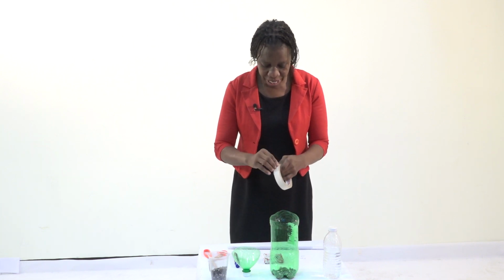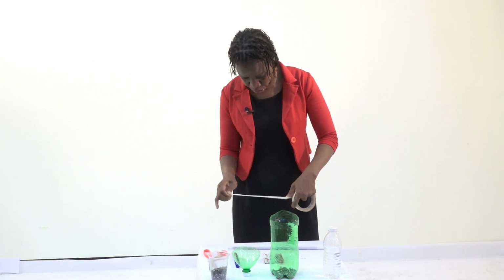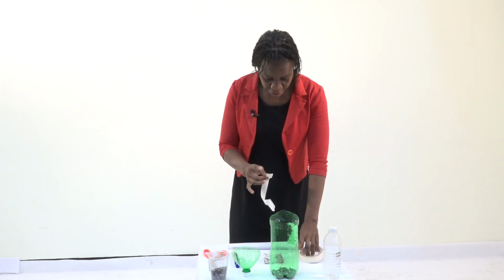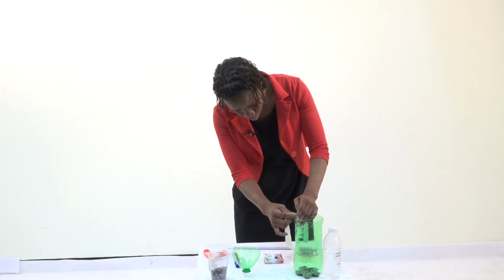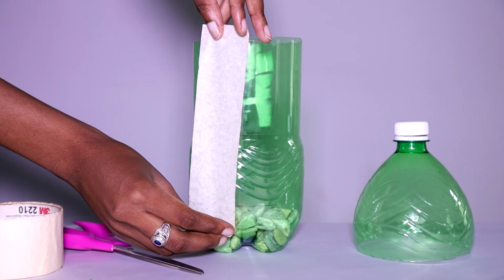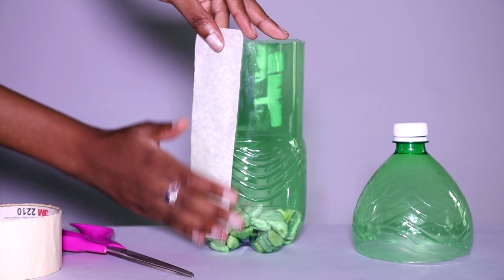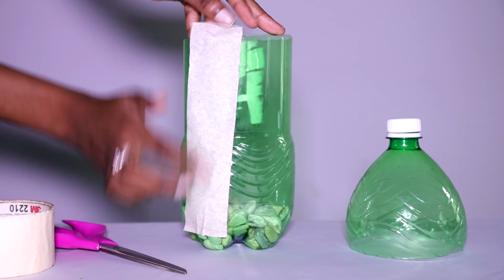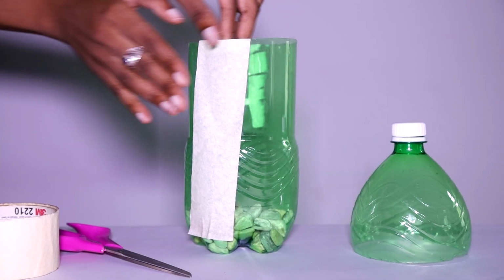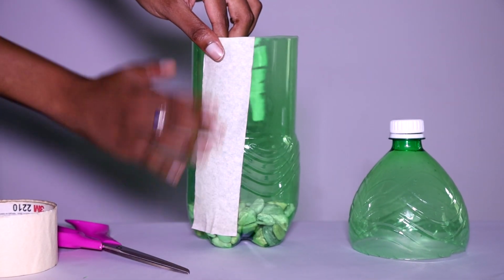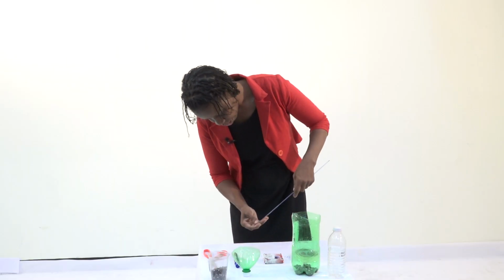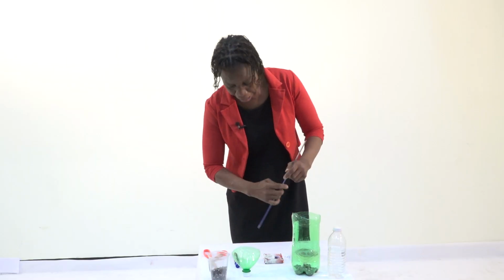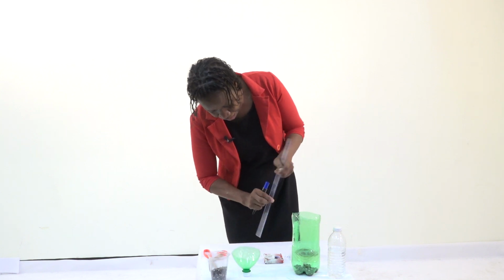So a very easy and simple way to do that would be, for instance, to put a strip of tape along the side of our plastic bottle, as shown here. And then we're going to use our ruler to measure and mark off distances in centimeters.